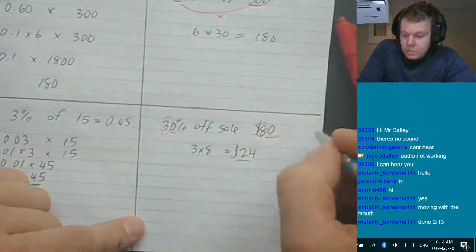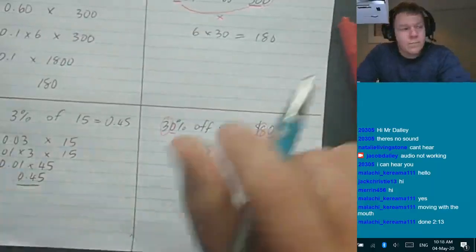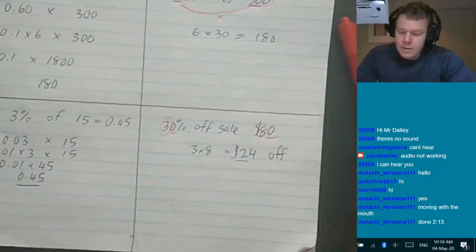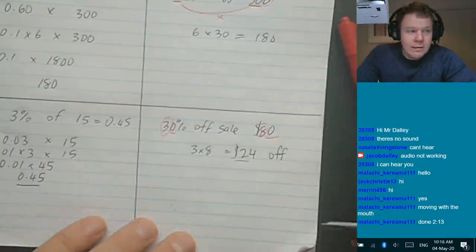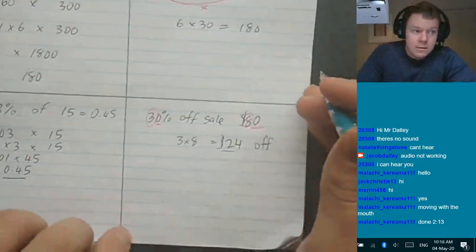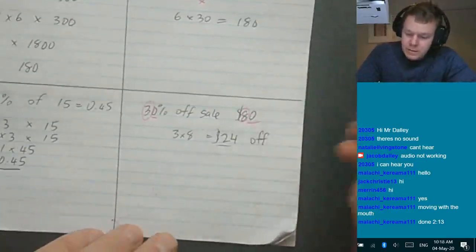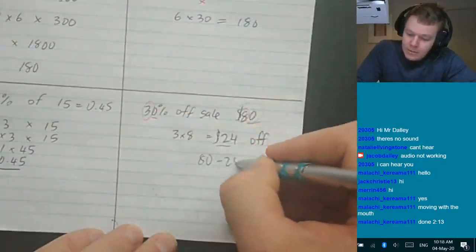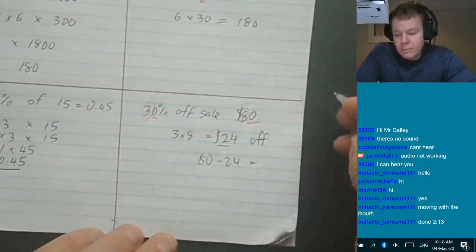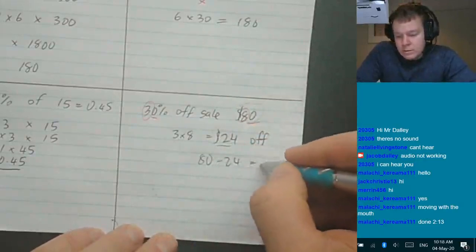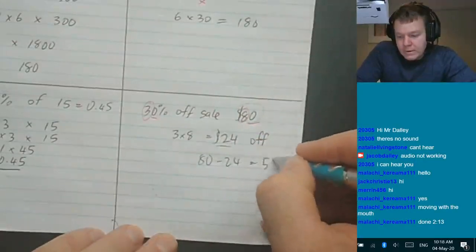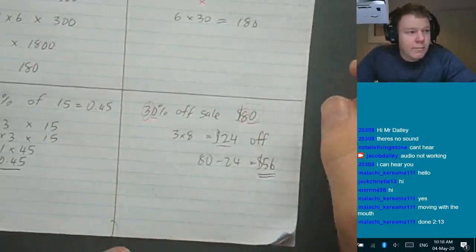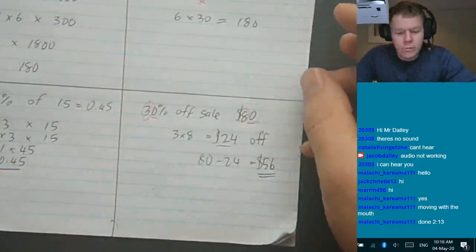So $24 off. And if it's $24 off, and we start with 80, we're going to do 80 minus 24 equals 56. That's our final price for that shirt or whatever it was.